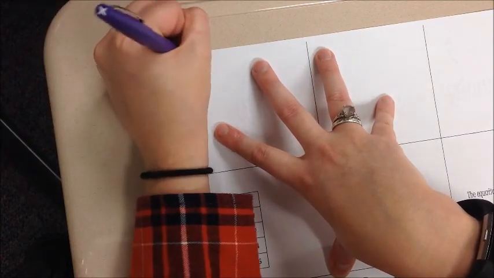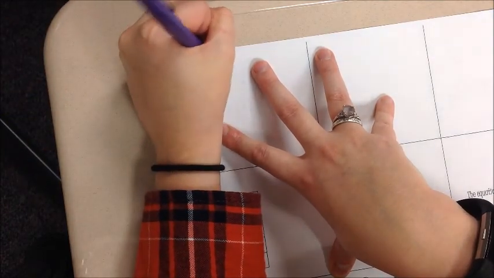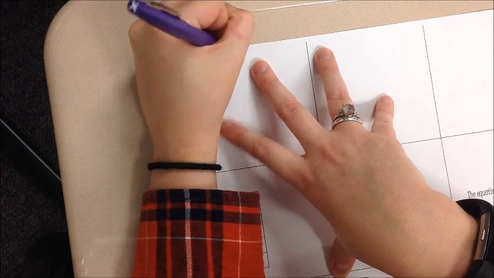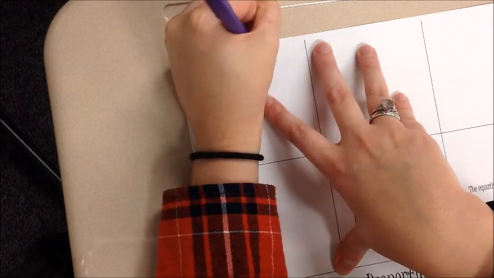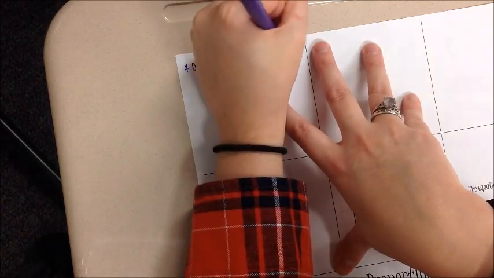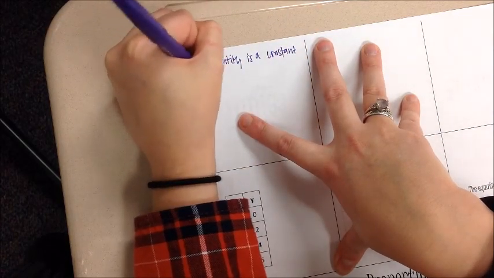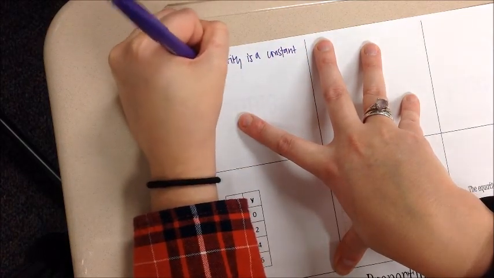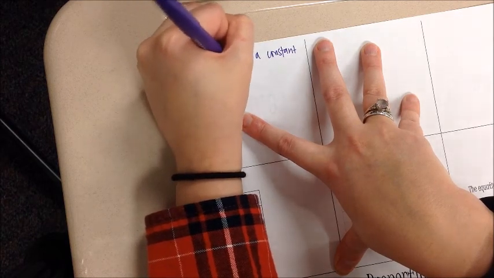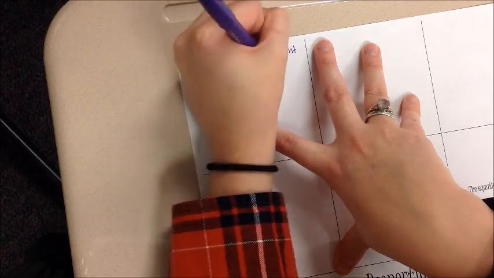This is tables, okay? So what you're looking for to determine if it's a proportional relationship is basically the same thing as the definition, that one quantity is a constant multiple, if I can spell, multiple of the other quantity.